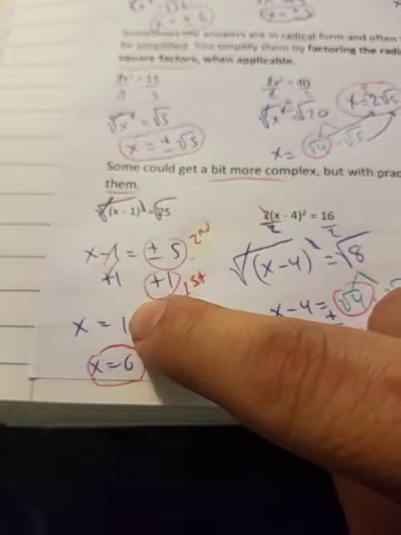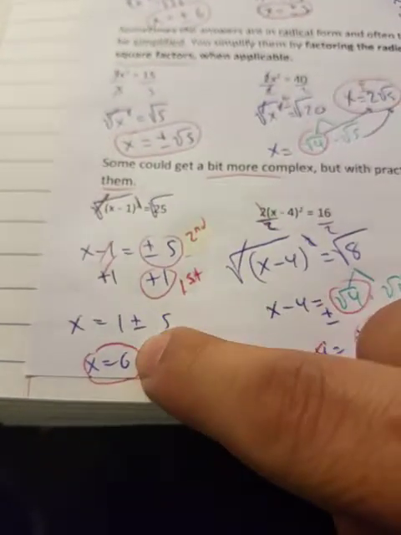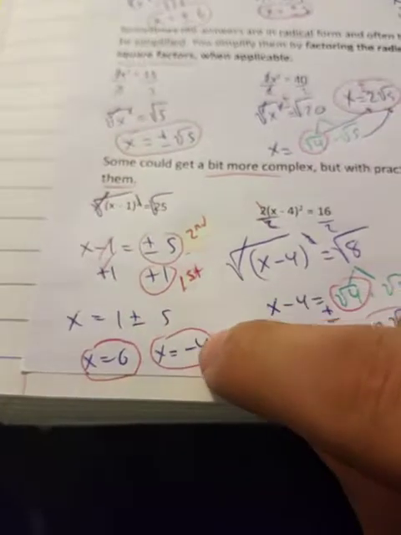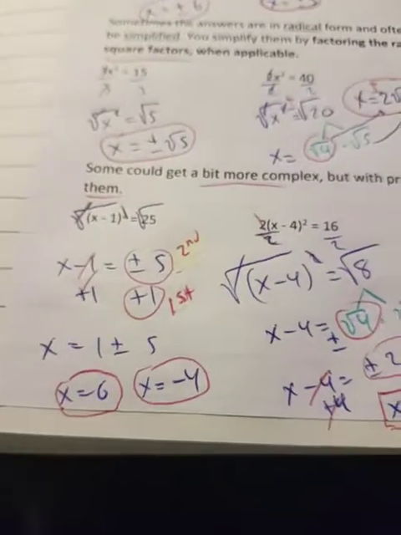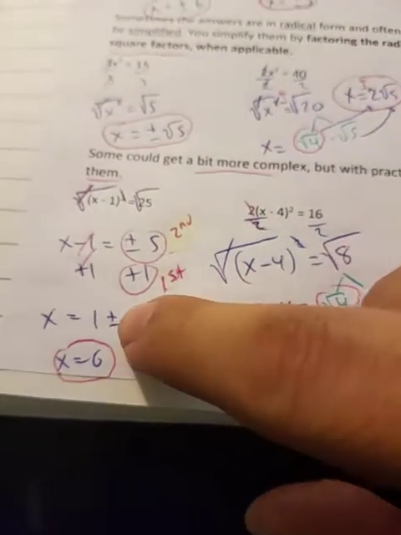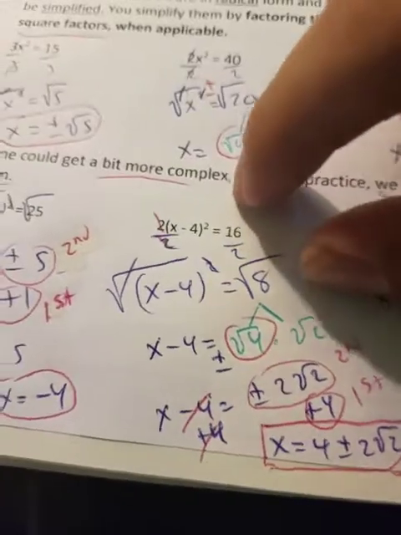So what I did here is, there are two values. 1 plus 5 will give me that 6. 1 minus 5 will give me that negative 4. Two values. These are your two solutions for that. Okay? So that's a nice one that works out like that. But sometimes they work out like this one.